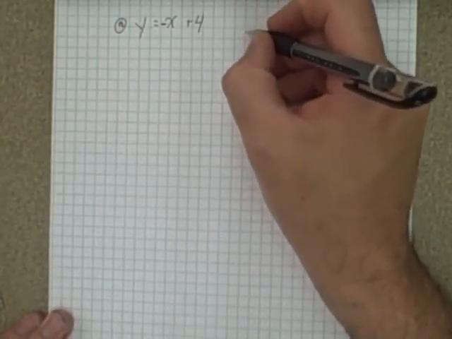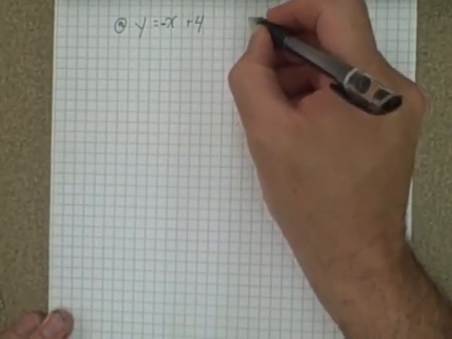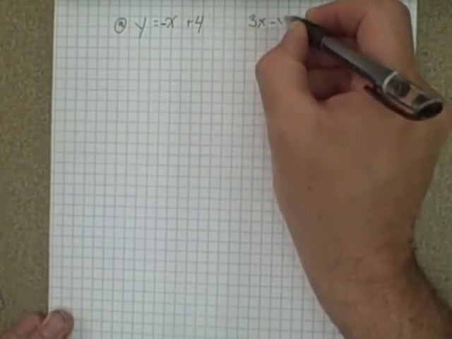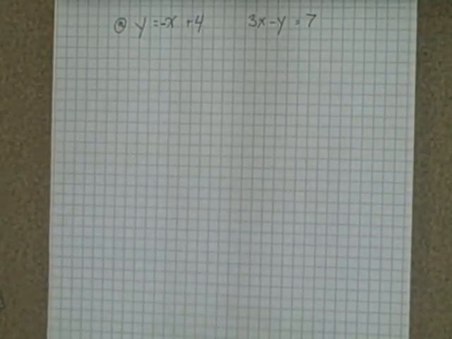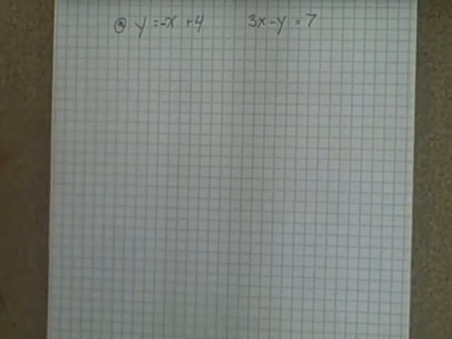And then my second equation will be 3x minus y equals 7. So again, I want to put it in the form of y equals mx plus b.